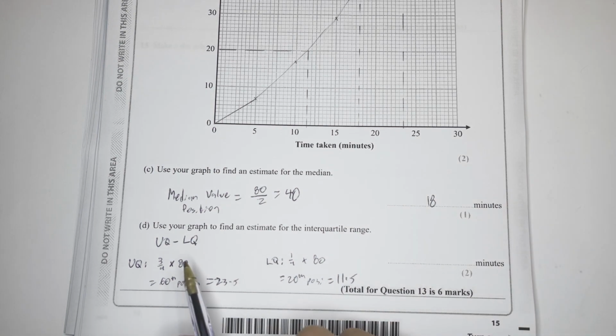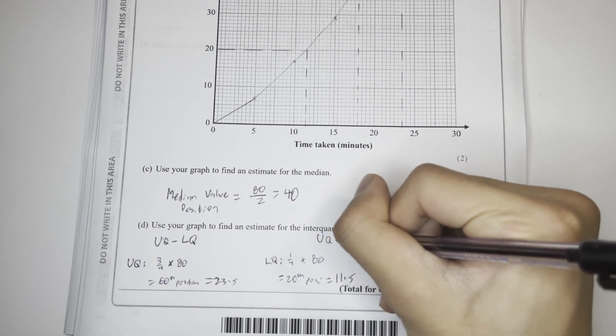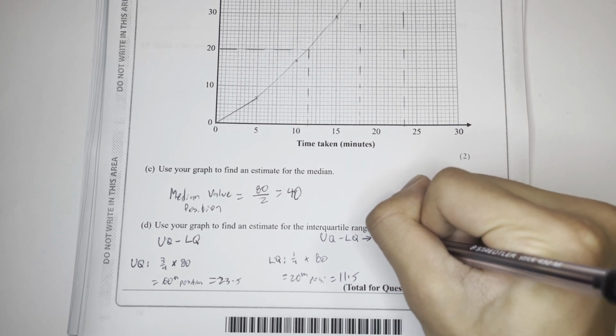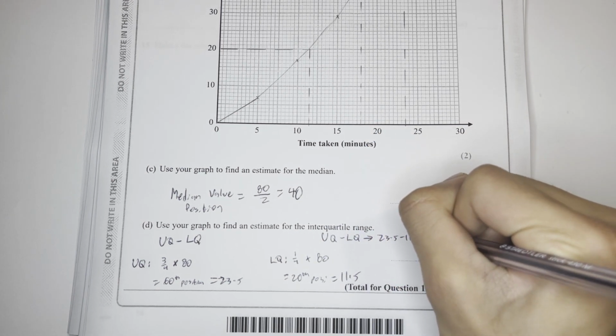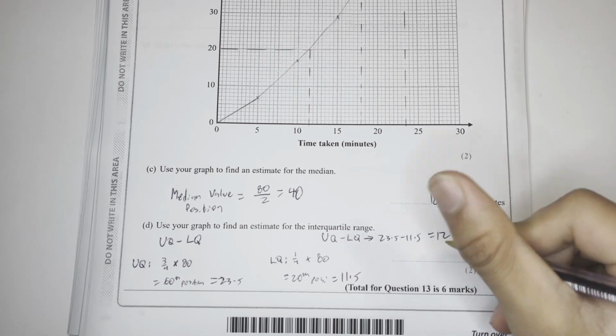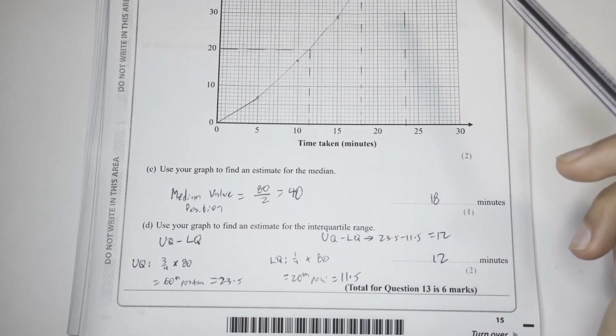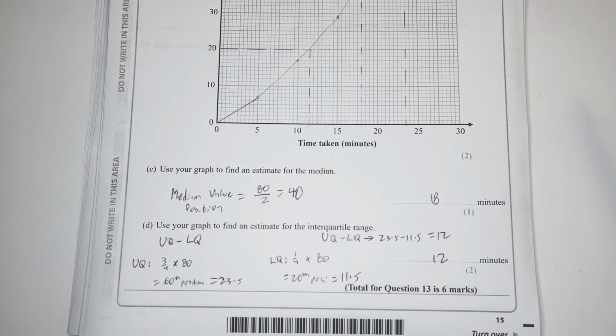So to find the interquartile range, we take the upper quartile, take away the lower quartile, which gives us 23.5 minus 11.5, which is equal to 12 as your answer. And this mark scheme does support if your graph does look a bit different, as it gives a range of values from 9 to 13.